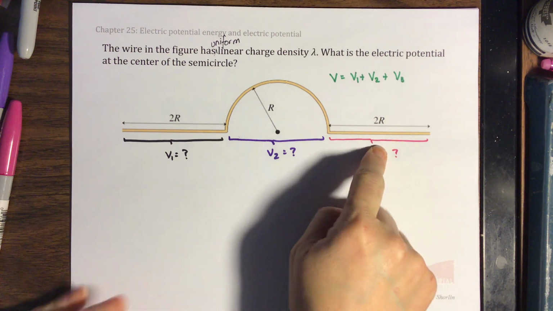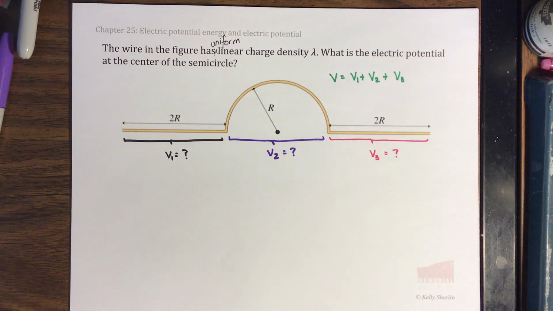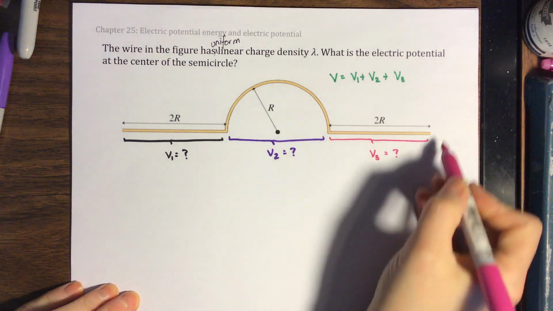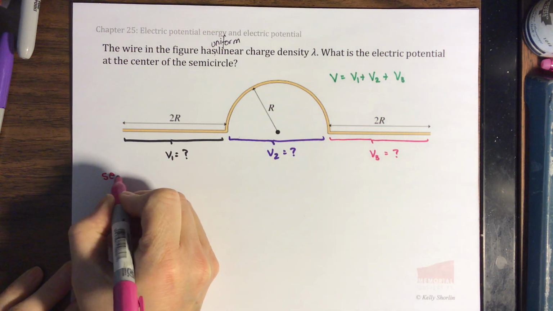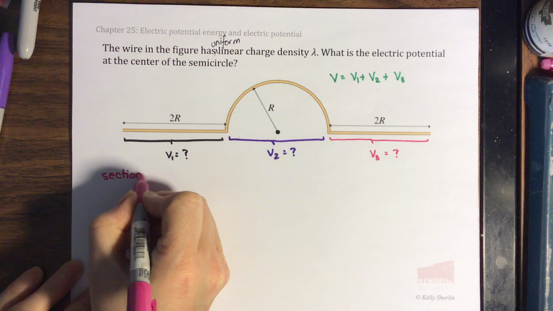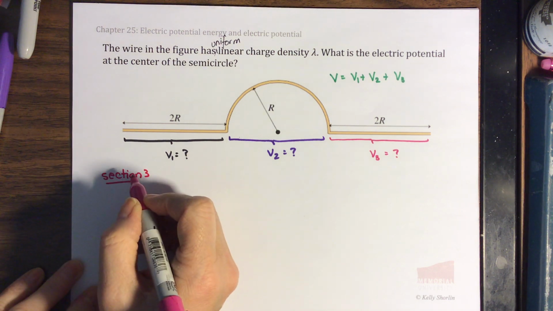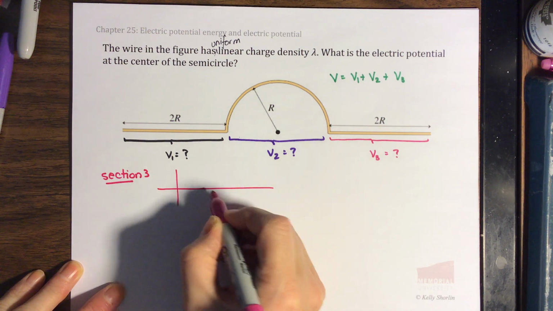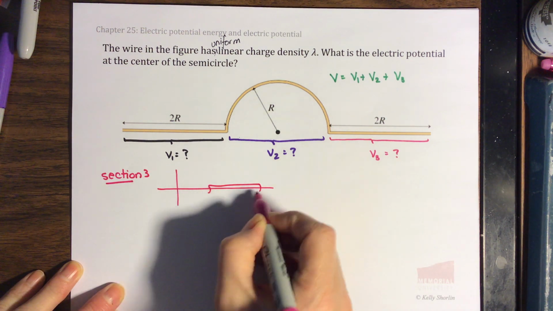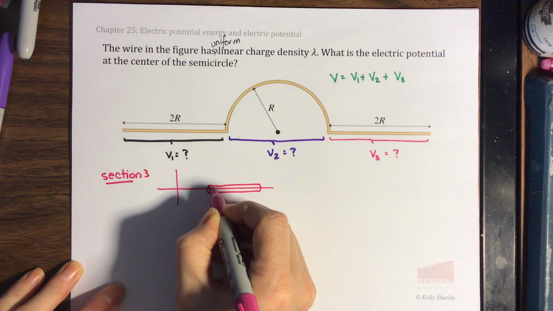So where will we start? Let's start with section 3. Let's find V3. I'm going to do a sketch of just portion 3 to start. So in my sketch, I'll put in a coordinate system. I'll put in my wire. Exaggerate the size of it a little bit.